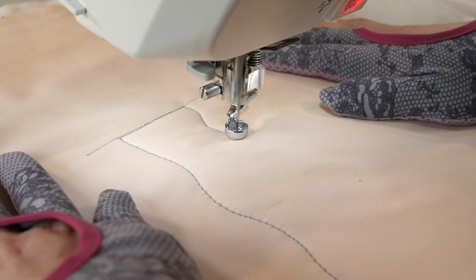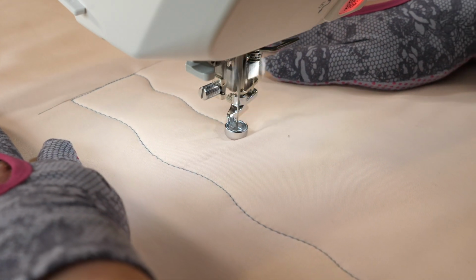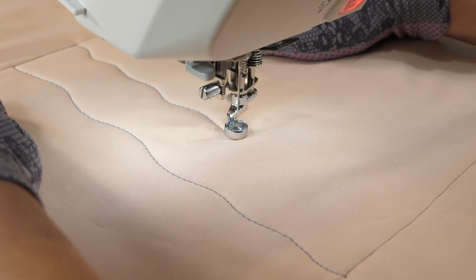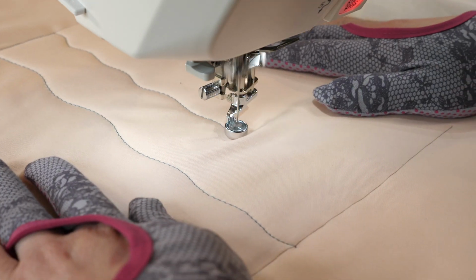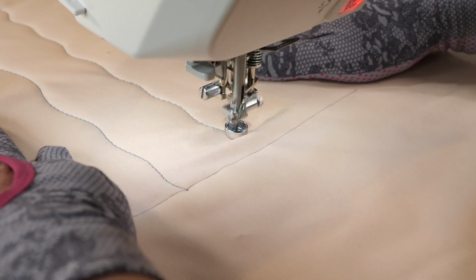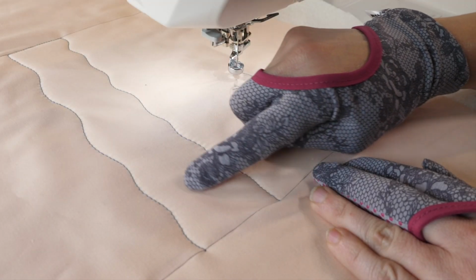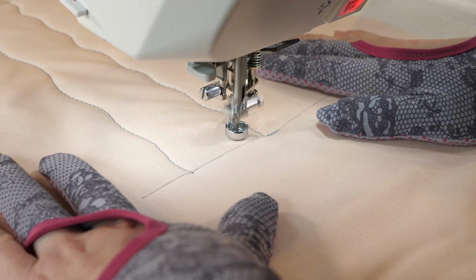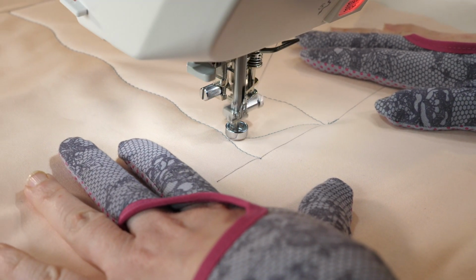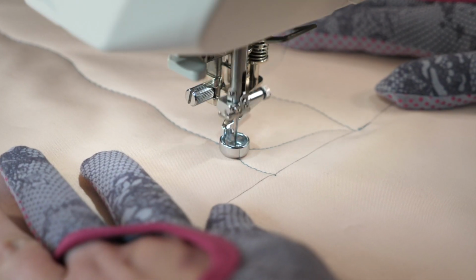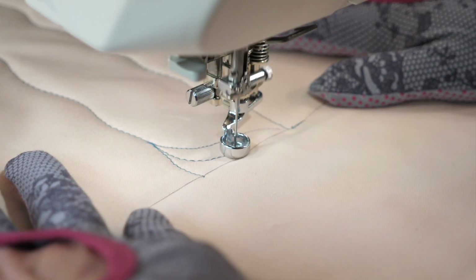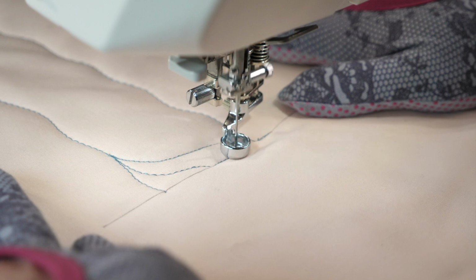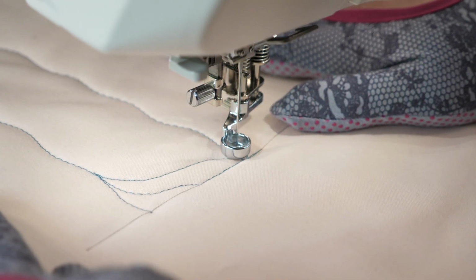The spacing between these wavy lines doesn't really matter. You're not really going to see them once the whole area is filled in. I quilt mine about 2 inches apart just because that's an easy width for me to fill in. Now I have two boundaries that I'm going to fill in with my serpentine line. So starting from that edge, I'm going to quilt my first serpentine line up to the other side. If there happens to be a gap after I quilt my first line, I'm going to add another little echo line to fill it in and then continue quilting my serpentine lines.